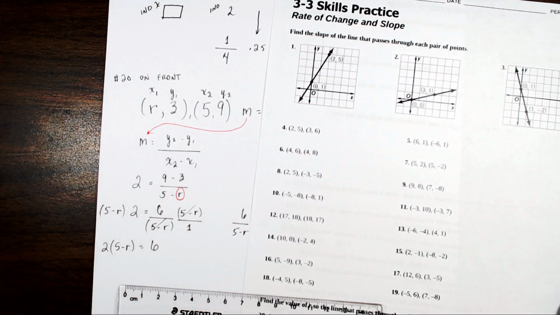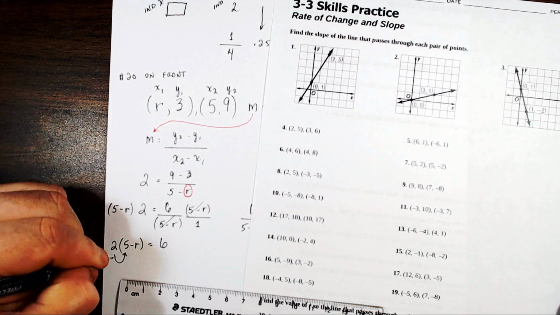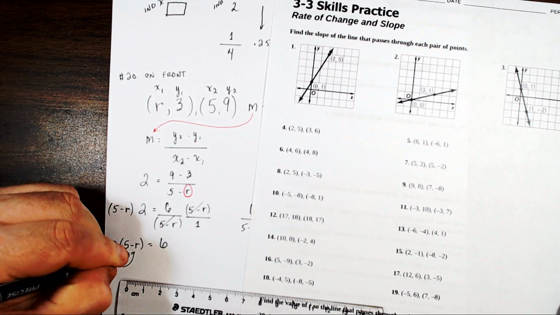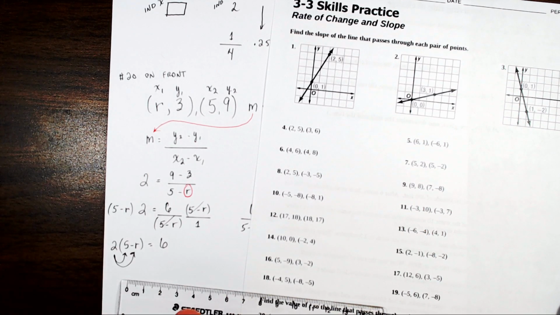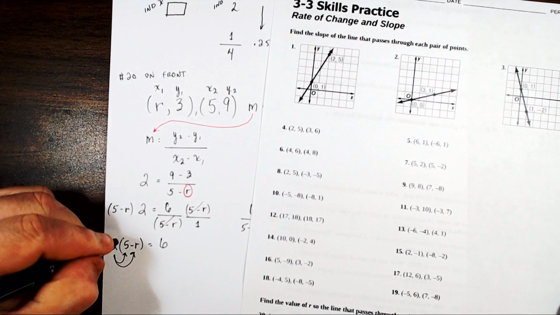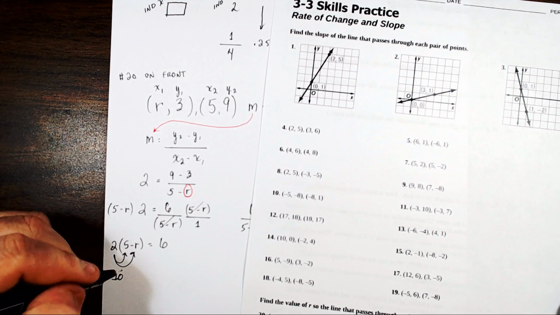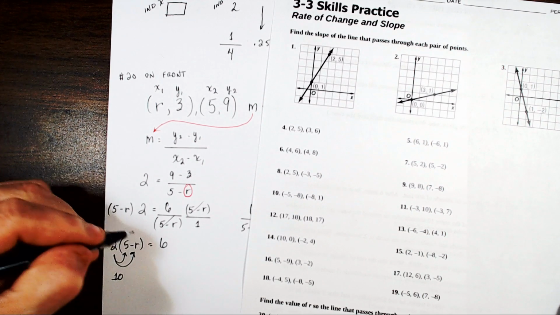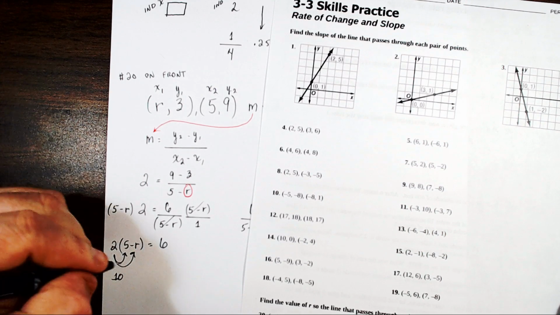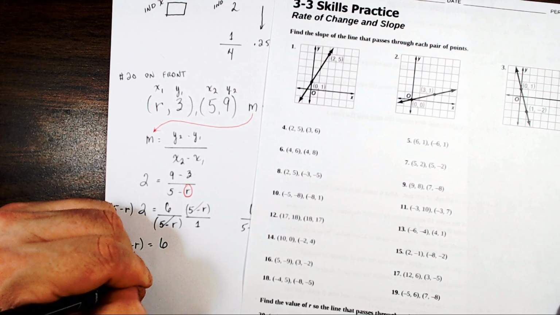Now when you see a problem like this, you should automatically think distribute, multiply. So I'm going to distribute multiply this 2 through the parentheses. So 2 times 5 is 10, and I have a minus, and then 2 times r is just 2r. So I have 10 minus 2r equals 6.